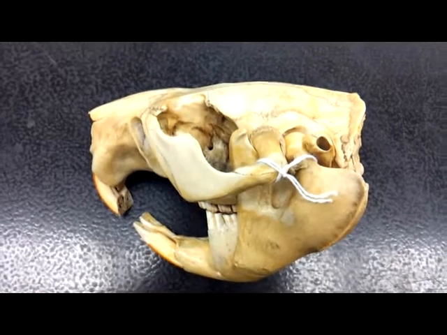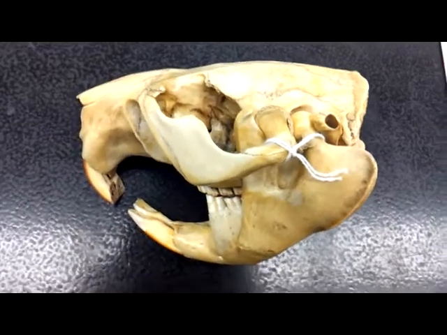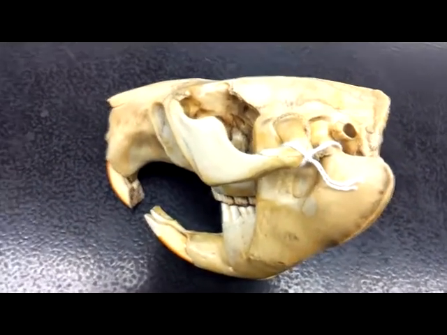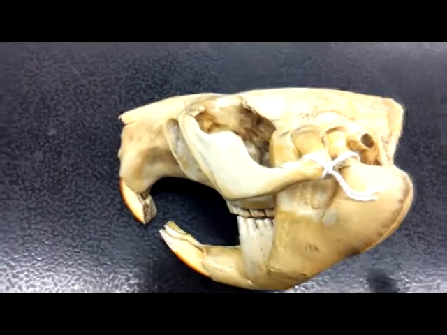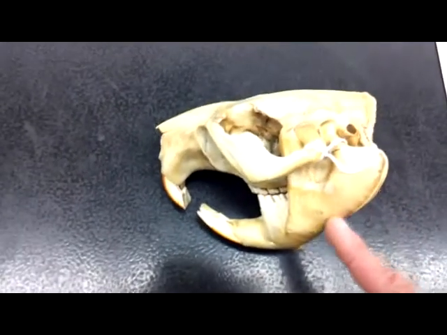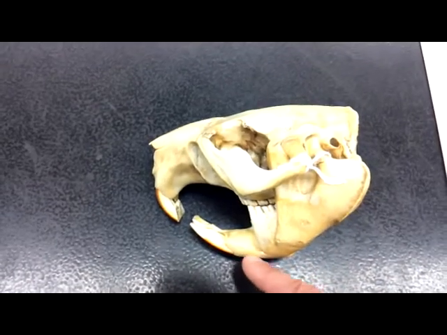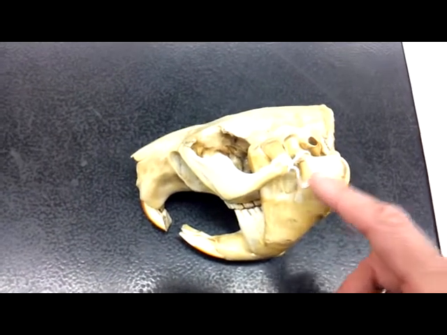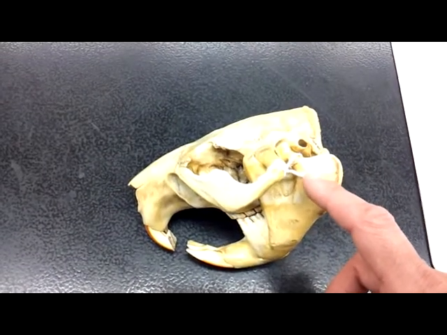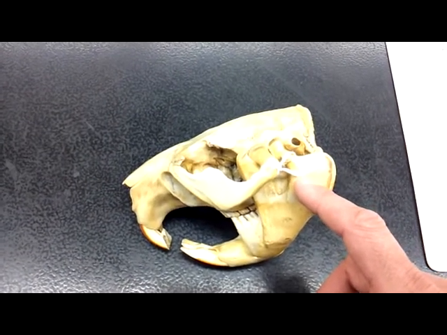I'm going to go over the beaver skull for the relative parts of mammal skulls. So starting out, this entire lower end part of his jaw is technically called the ramus.